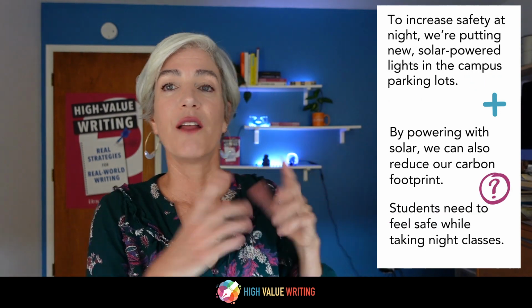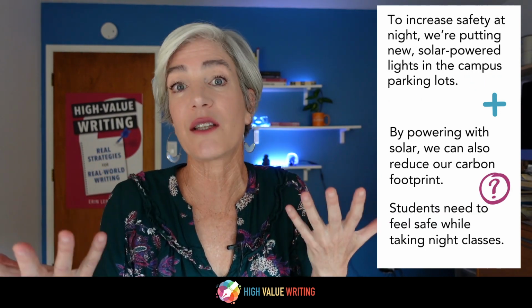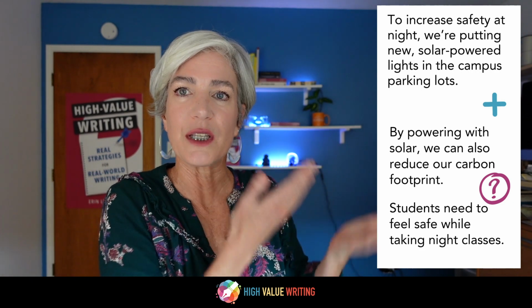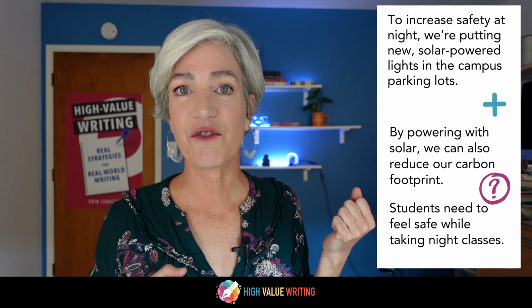Okay, let's look at the same thing, but I'm going to switch up that first sentence so we can make a different choice potentially. Now I've just taken the same information but swapped it. So I'm starting with the reason. To increase safety at night, we're putting new solar-powered lights in the campus parking lots.